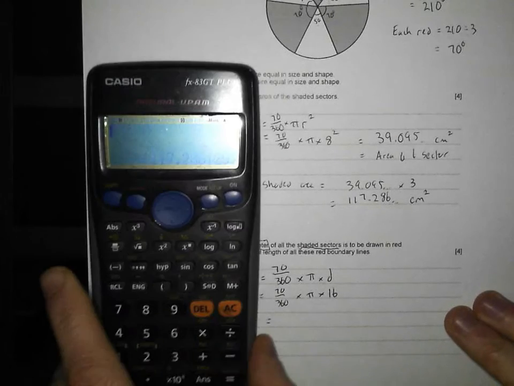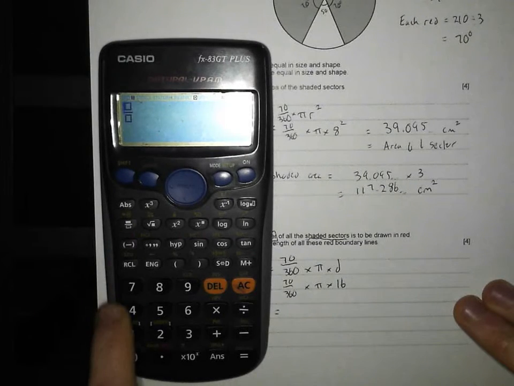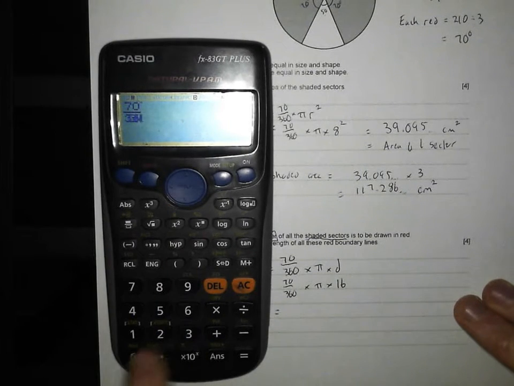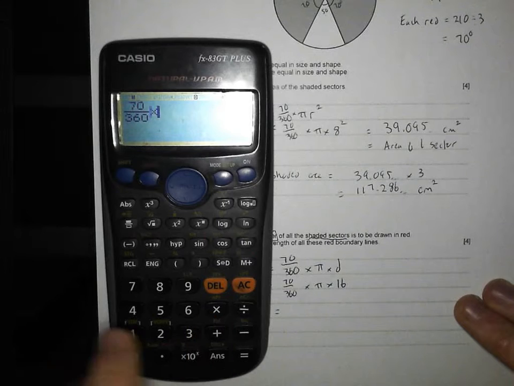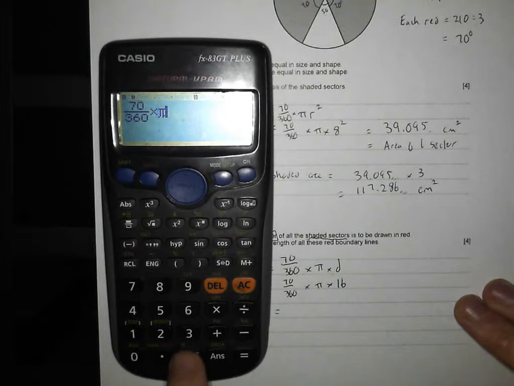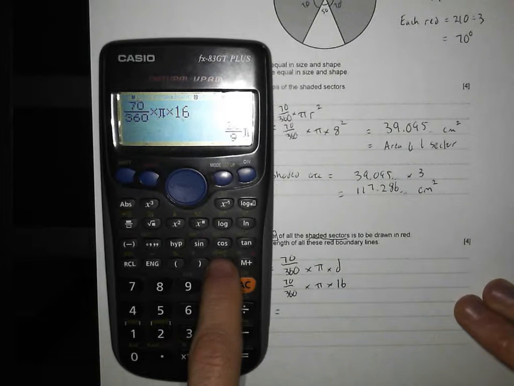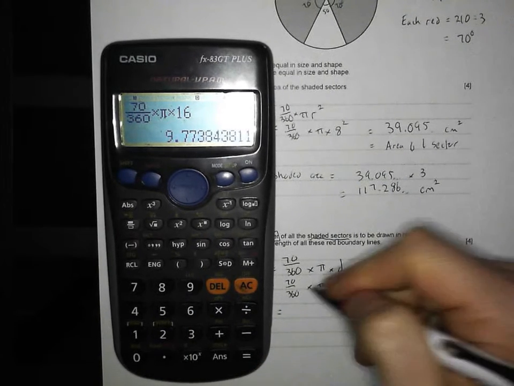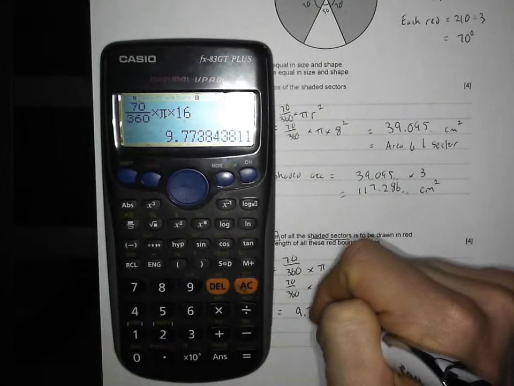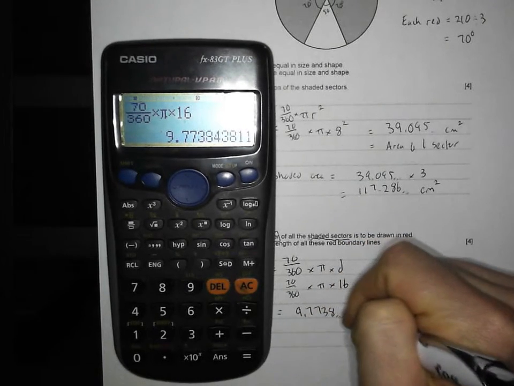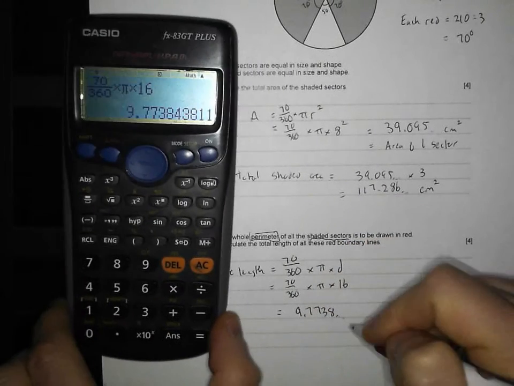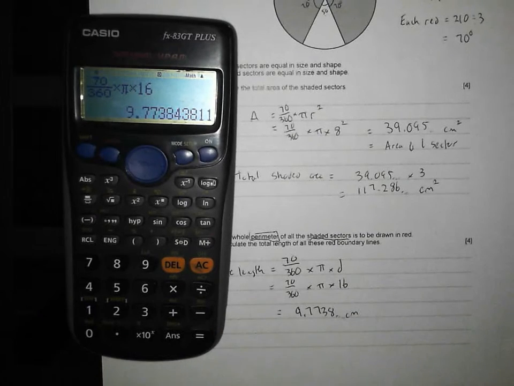So, fraction time. 70 over 360, move to the right, times by, shift pi, times by 16, press equals, press my SD button. That's going to give me 9.7738... and that is centimeters. Okay, so that's my arc length.